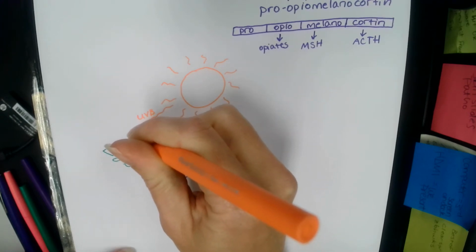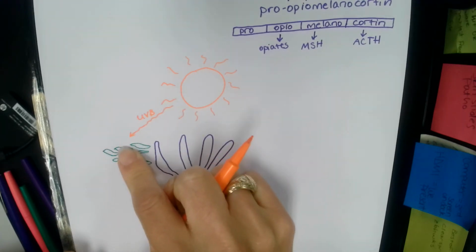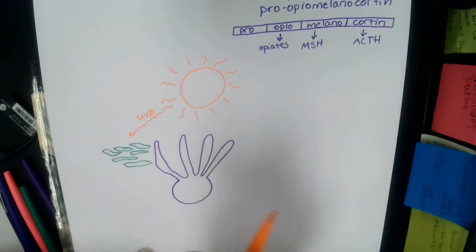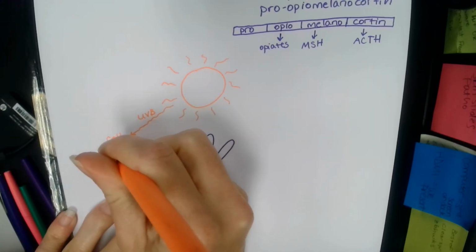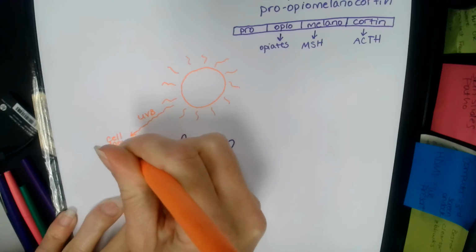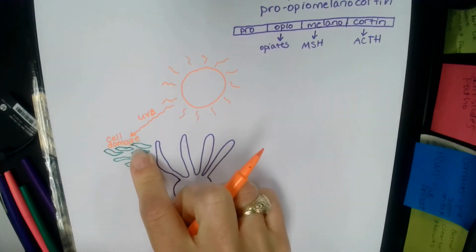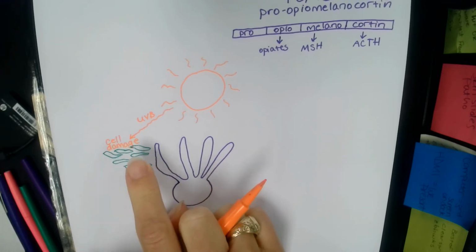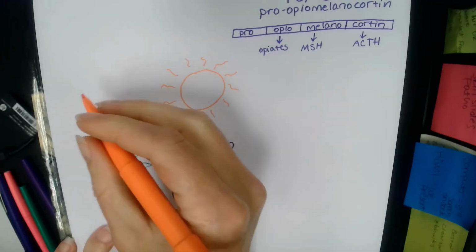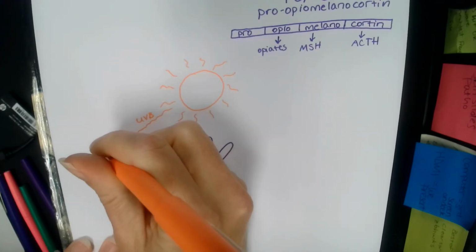So these UVB rays are going to hit the cells on your skin, and they're going to cause cell damage. And that cell damage physically to the cells is going to activate a tumor suppressor protein called p53. So this p53, it's in the cells.